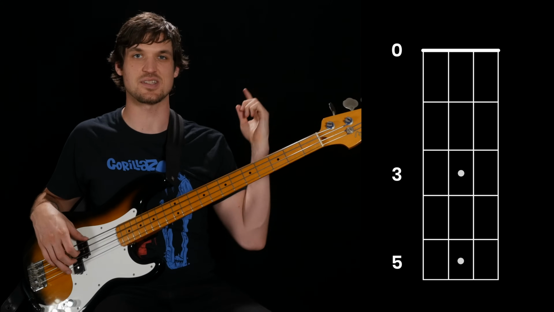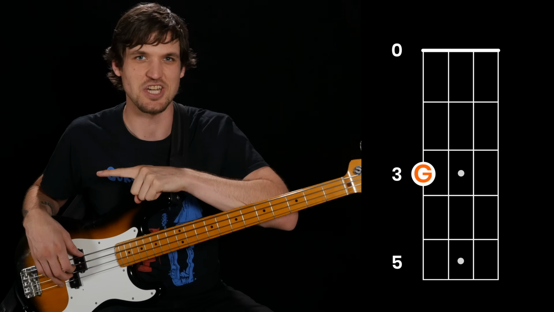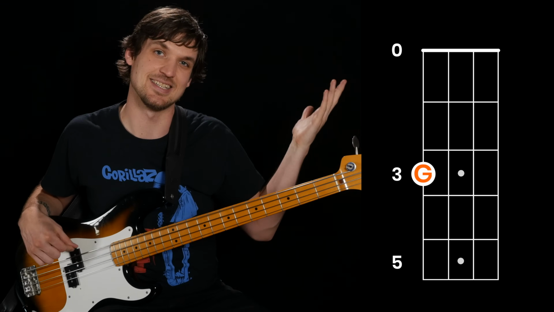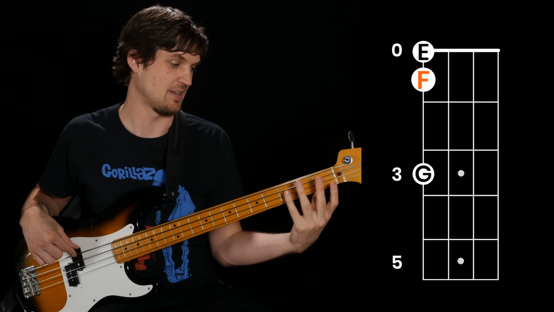Okay, pop quiz. What's the name of the note on the 3rd fret? It's a G, right? What about the open string? It's E, and the 1st fret is F. E, F, G. Okay, let's move to the A string.